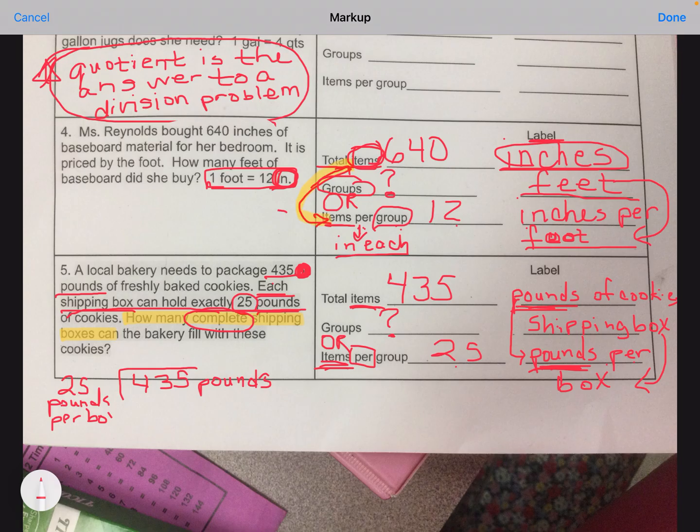And we're looking for the answer of how many boxes. So when I get up here, it's boxes, but we want complete boxes, not partial boxes. Remember, to divide by 25, you just need to count by 25. 25, 50, 75, 100, 125, then it repeats, right?